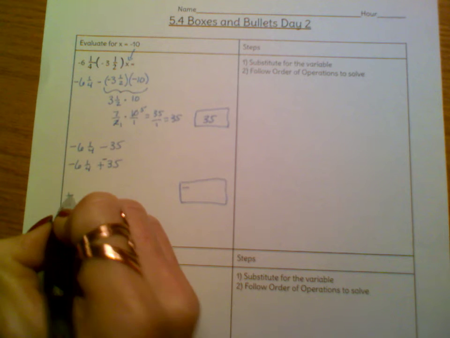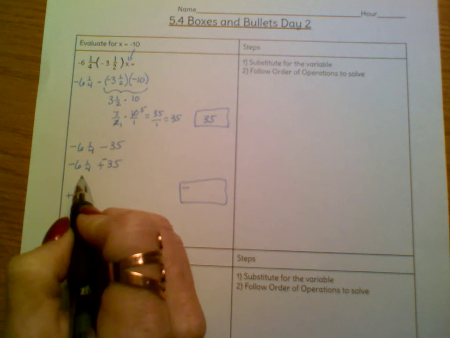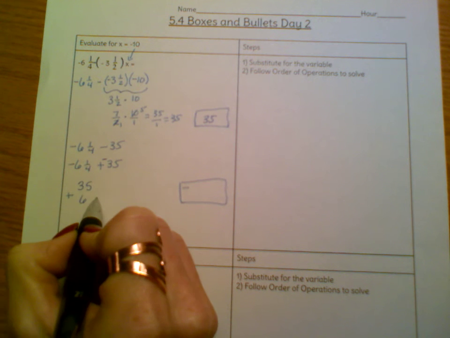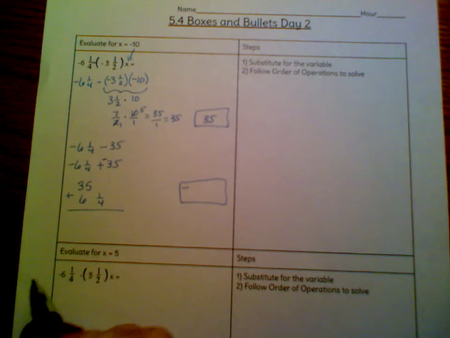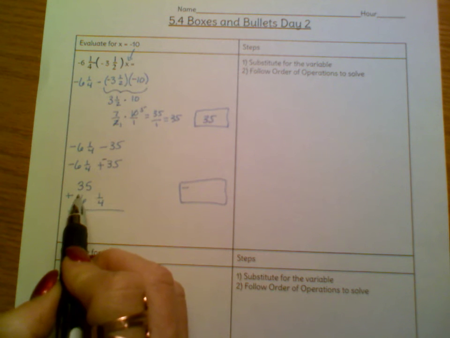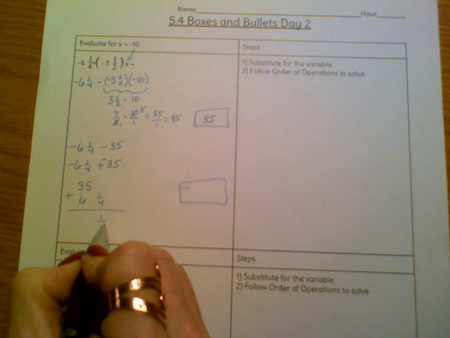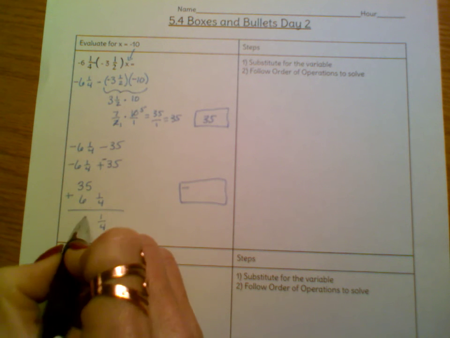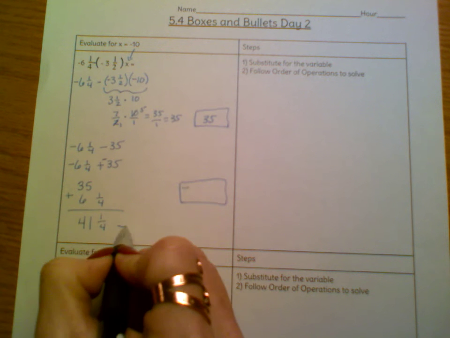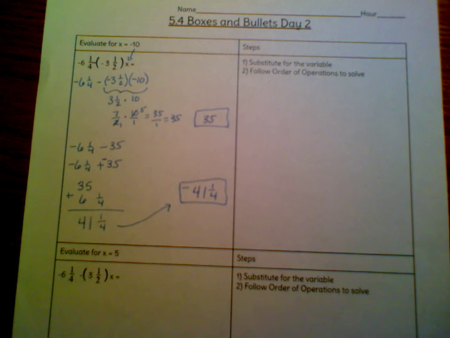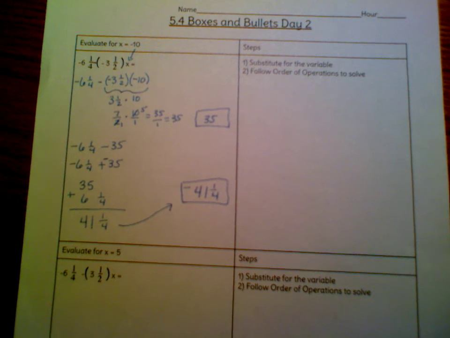So I'm going to be adding their absolute values. And I like to put the larger absolute value on the top. So 35 plus 6 1/4. Now remember, I'm adding, I'm not subtracting. So if I have nothing, I can add a fourth to it and I get a fourth. And 35 plus 6 gives me 41. I have to remember to put it back in this box so that I get the right sign. So my answer should be -41 1/4.